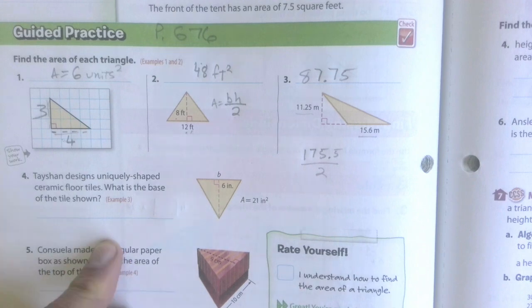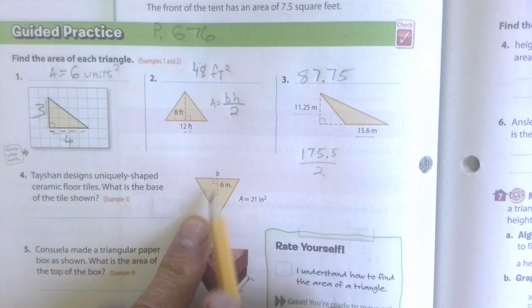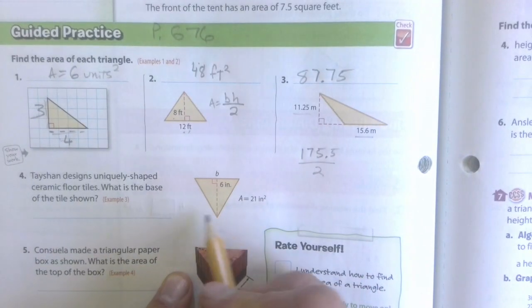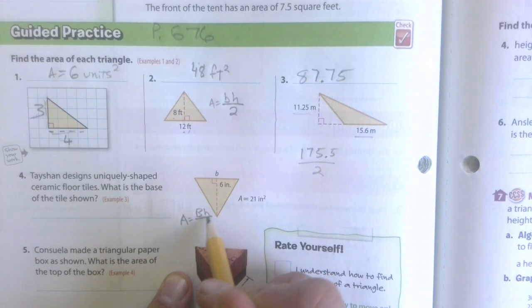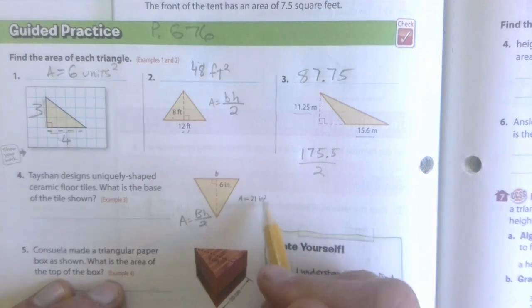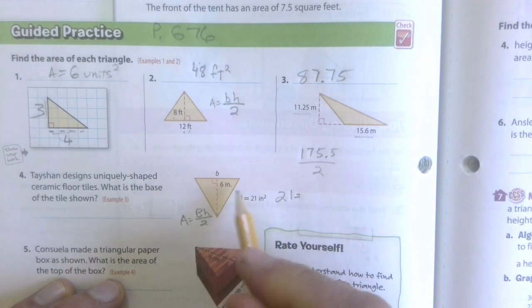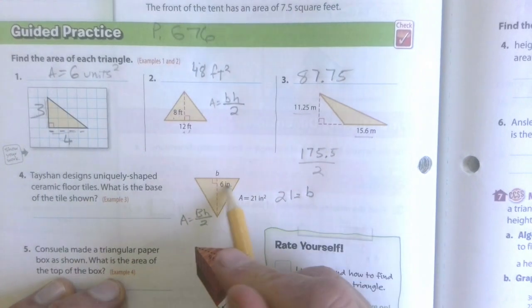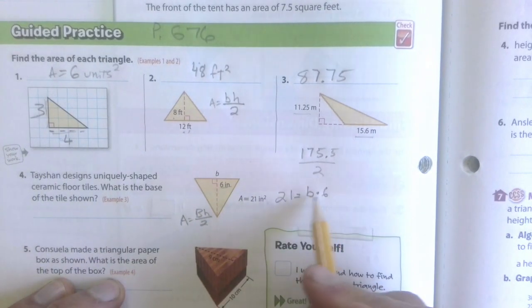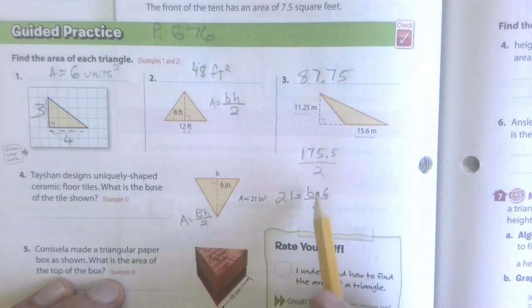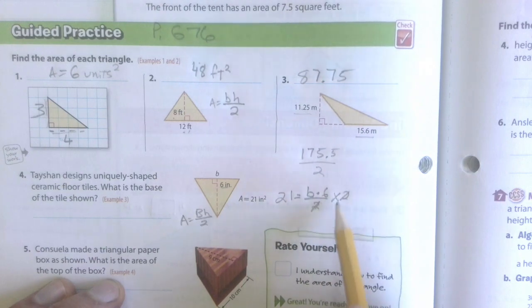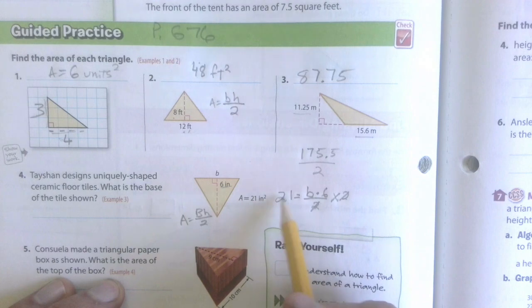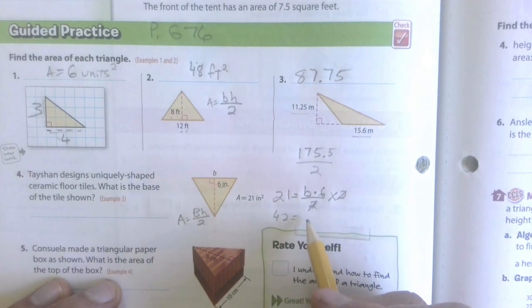Ready, go. All right, so this is like one of the ones with a missing measurement, right? So remember, let's just write here again. Area equals base times height divided by 2. So we have the area, so we know that the area is 21 equals base B times height, which is 6, B times 6, and that whole thing is divided by 2. So we want to get rid of the 2 by times 2, right? Because that's divide by 2. So you get rid of the 2's. If you do times 2 on this side, you have to do times 2 on this side. 21 times 2 is 42 equals B times 6, or 6B.